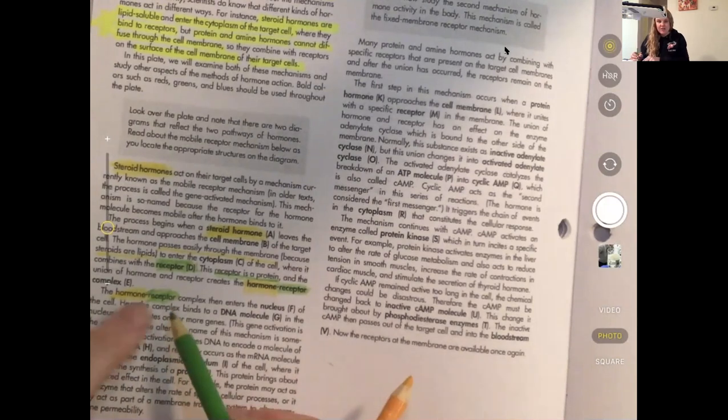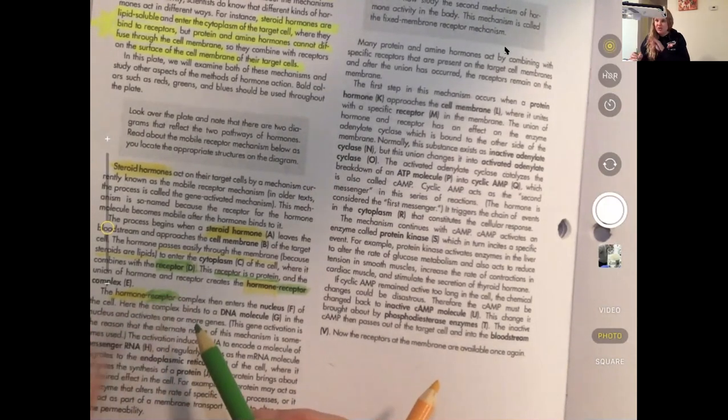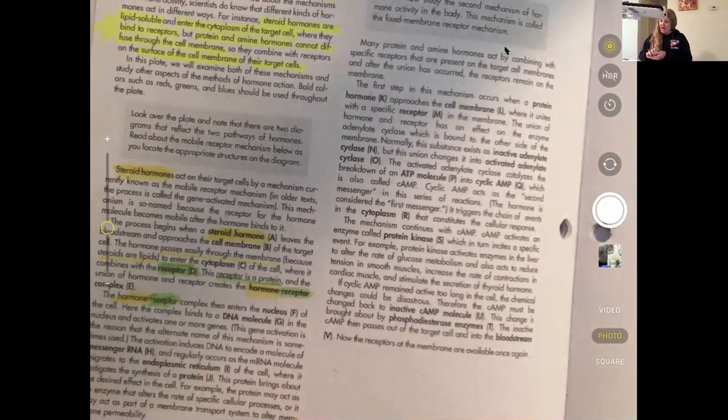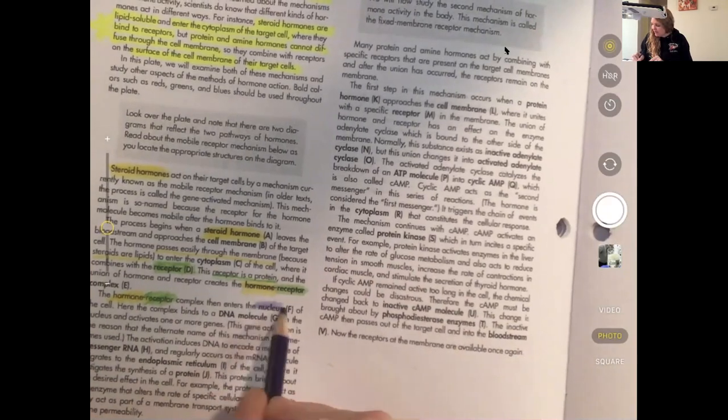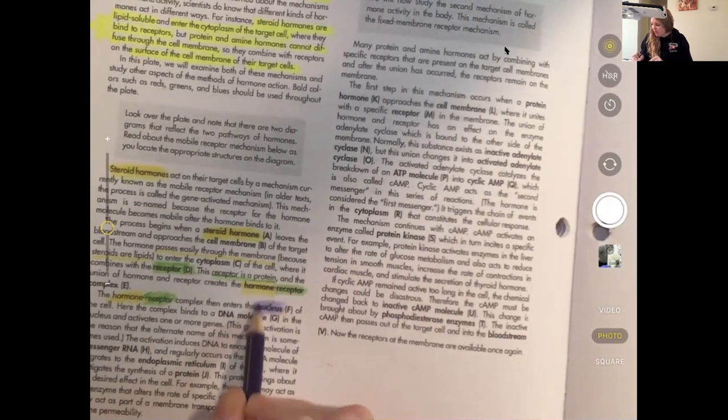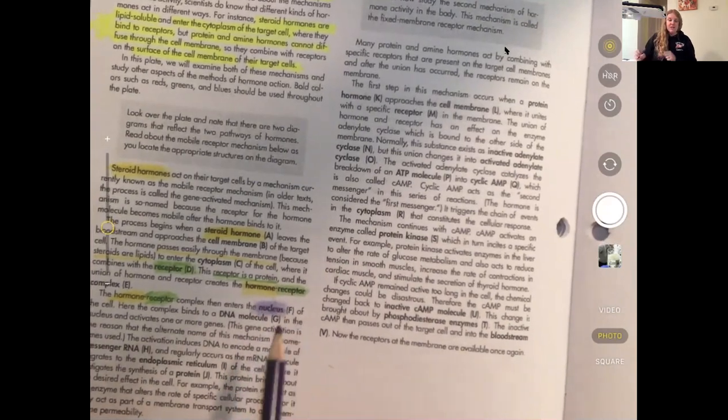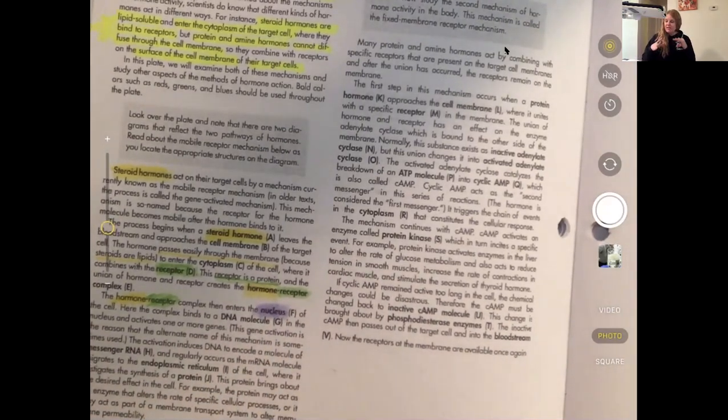Even though it's attached to this protein, which usually isn't lipid soluble, as a complex with that lipid, it is able to enter the nucleus, which is really special because, as you may know, we don't let a lot of things in and out of the nucleus because the whole job of the nucleus is to protect the DNA. And so this hormone receptor complex is able to do that.